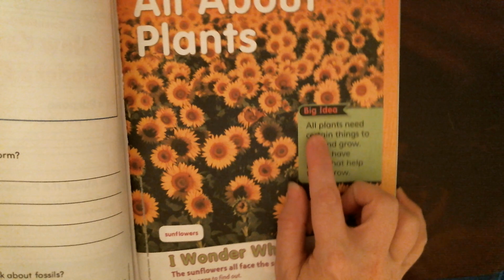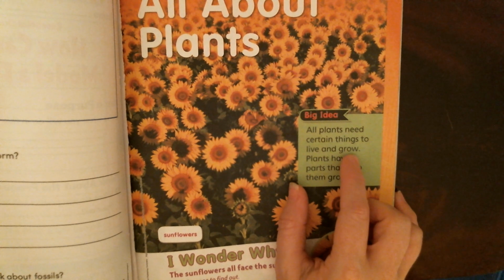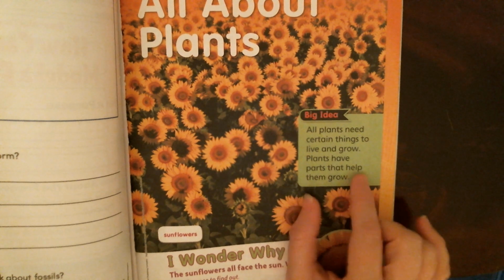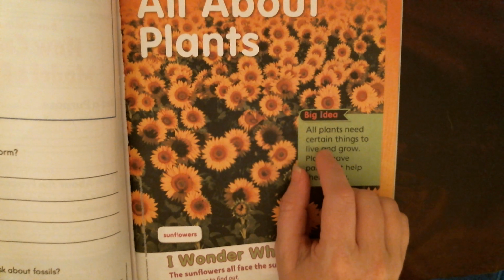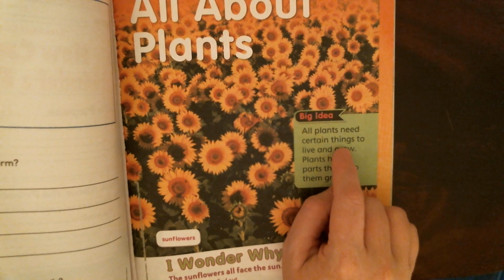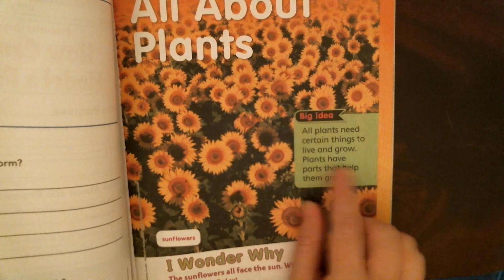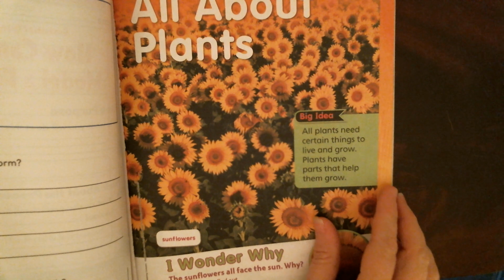So Unit 4 is all about plants. And our big idea for this whole unit is all plants need certain things to live and grow. Plants have parts that help them grow. Just like we talked about how animals have needs, plants also have needs, okay? Plants have parts that help them grow. We're going to be learning about the different parts, okay?